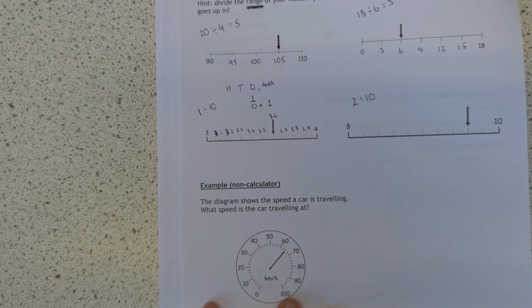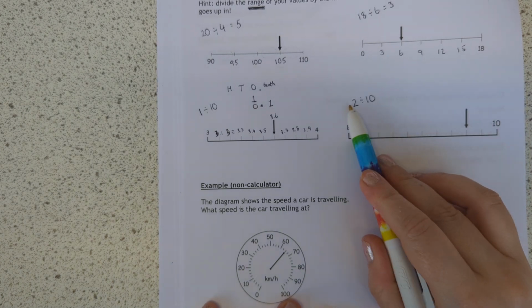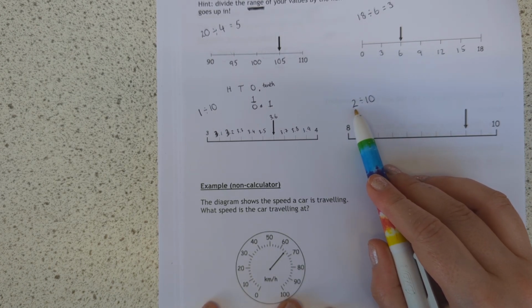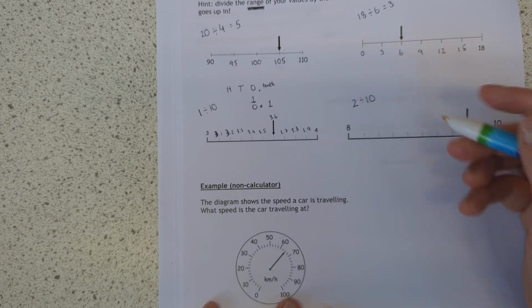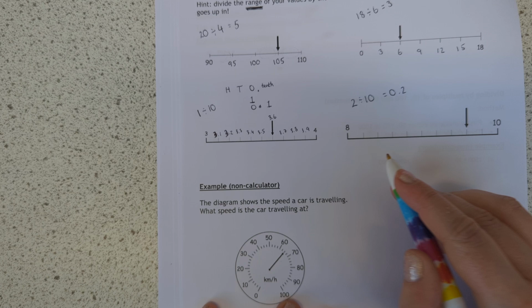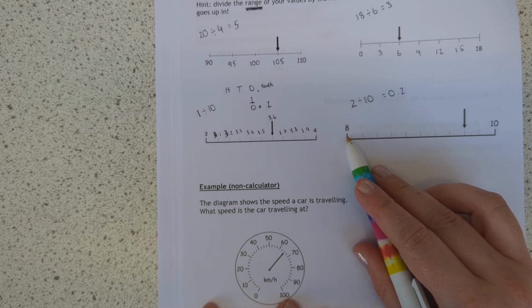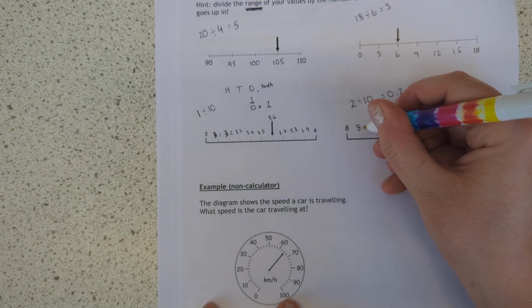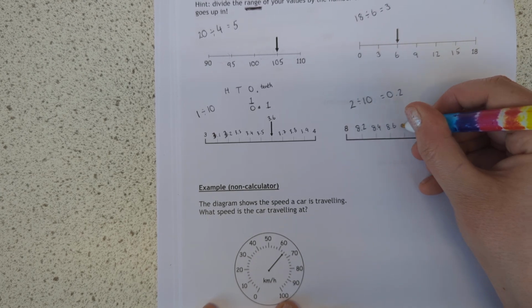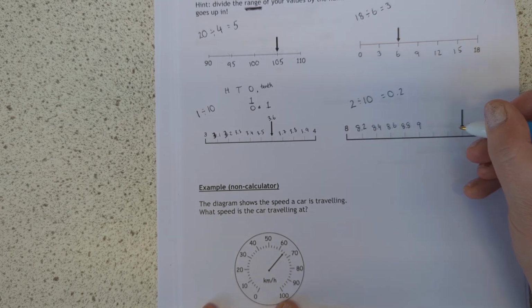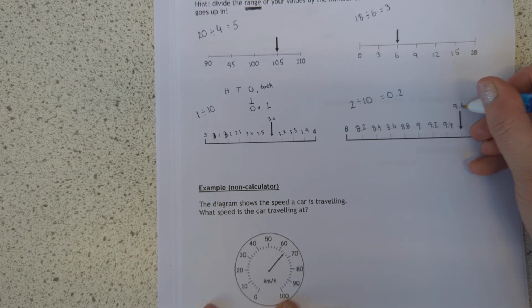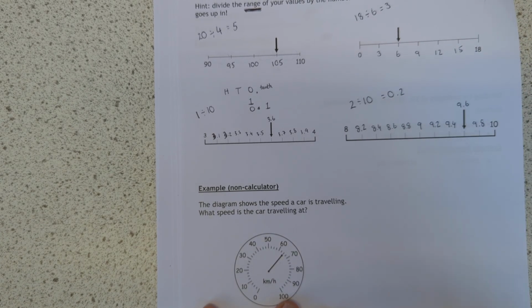Again, you are taking your number, which would be in the ones column, and moving it a place value to the right. So this is 0.2. So each section represents 0.2. So if this starts at 8, this must be 8.2, 8.4, 8.6, 8.8, 9, 9.2, 9.4, 9.6, 9.8.